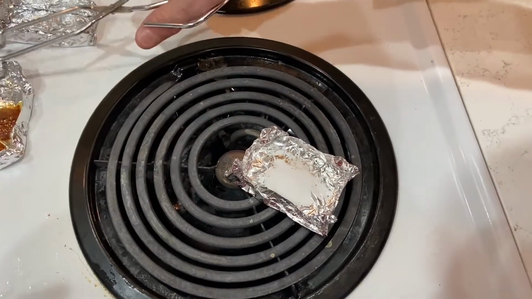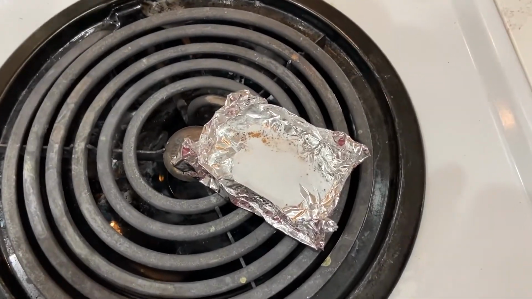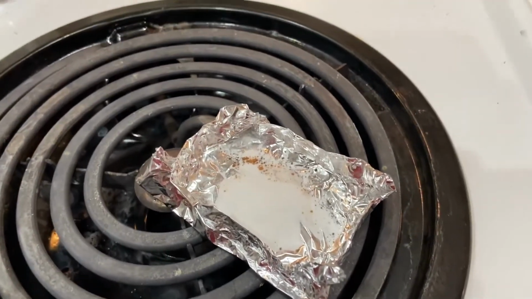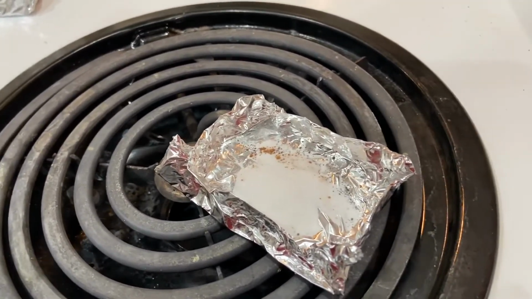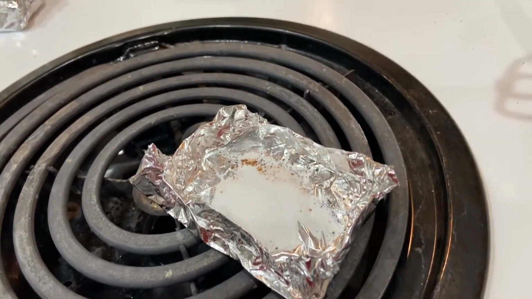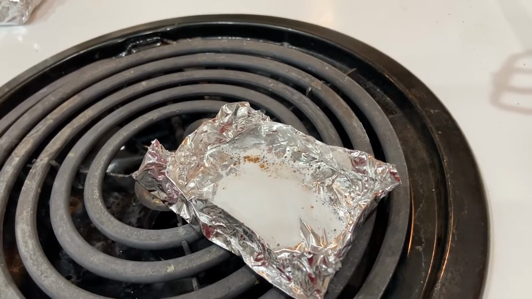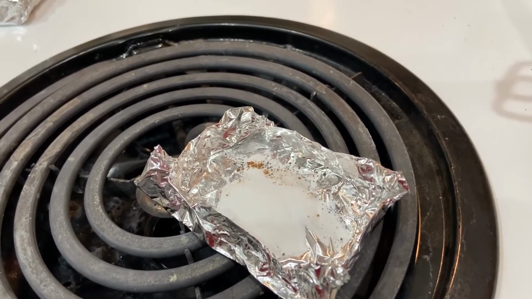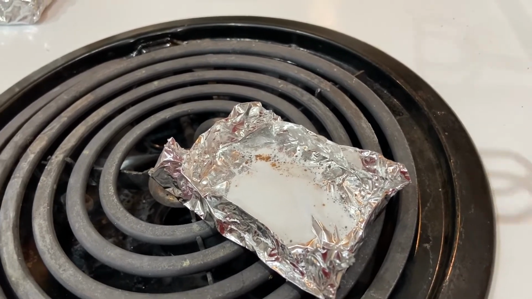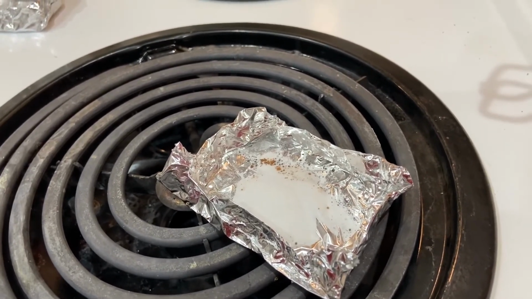And then finally, we can wait a while longer as we observe substance B. It's not doing much of anything. It appears to have a high melting point. Nothing is really melted. It is burning a little bit, turning a little bit brown in a few spots. But other than that, throughout these whole couple of minutes, substance B has not changed.